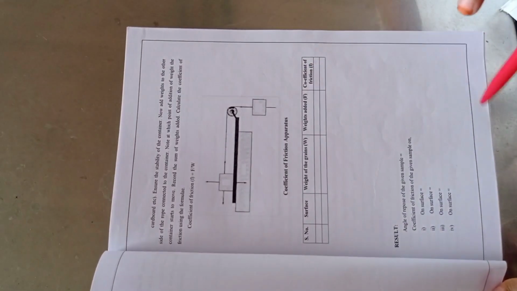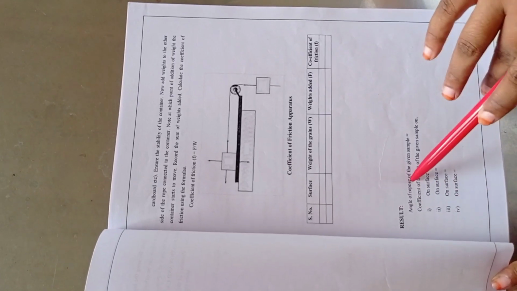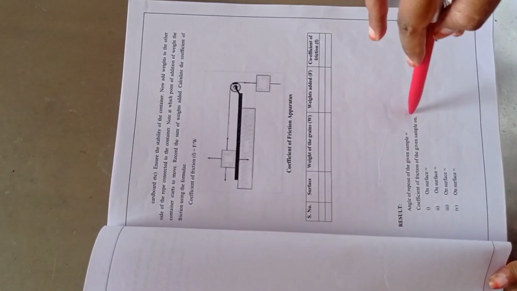This is the result. For the result we are going to write the angle of repose of the given sample and the coefficient of friction of a given sample on 4 different surfaces.